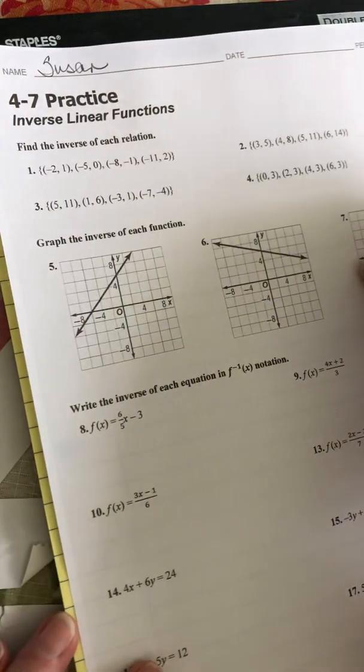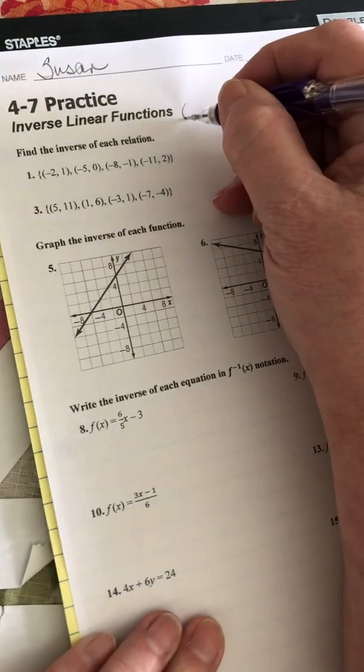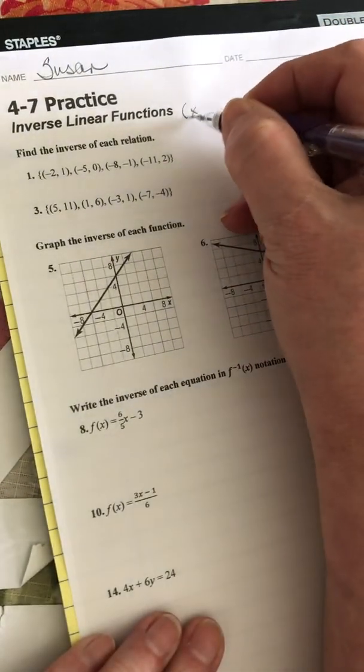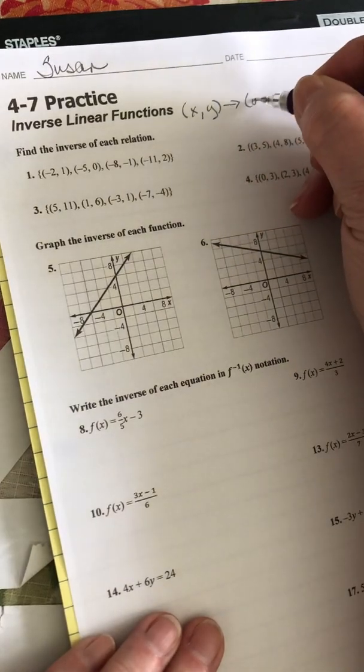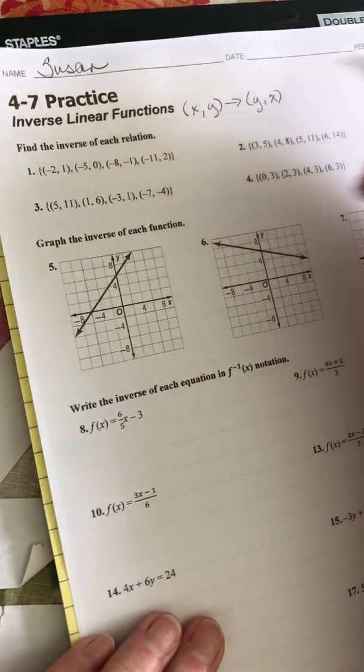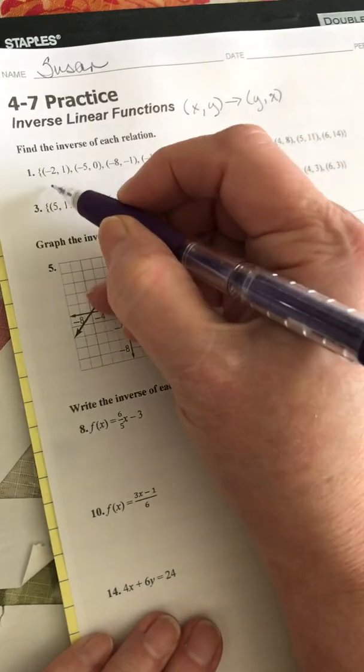Hi guys. Now remember, 4-7 is about inverse functions. What that has to do with is when you have your ordered pair x comma y, it changes to y comma x. I'm not changing any signs. I'm just changing the order, okay?